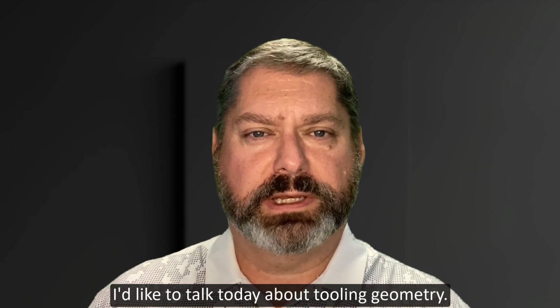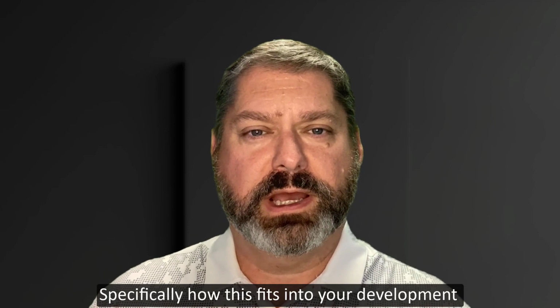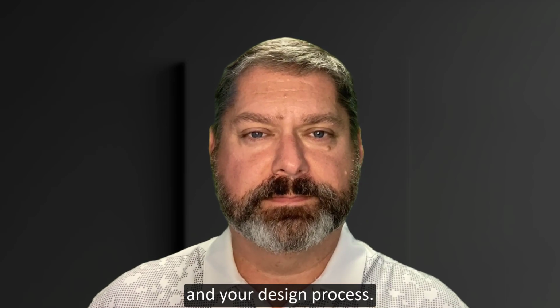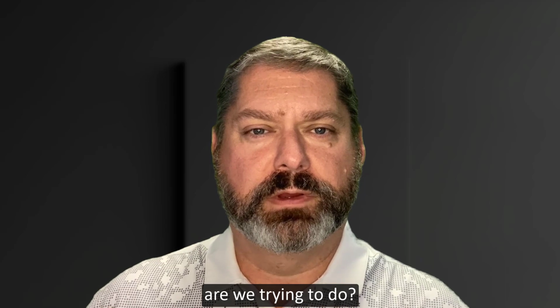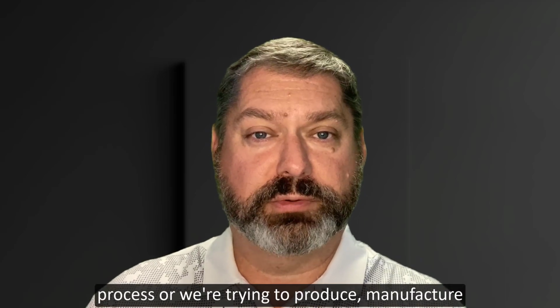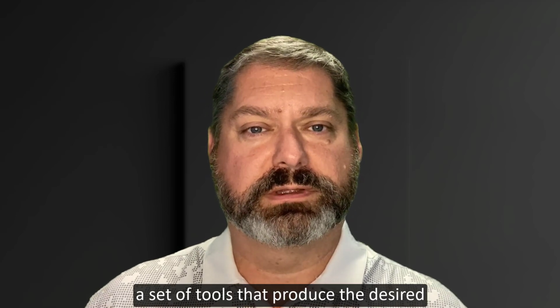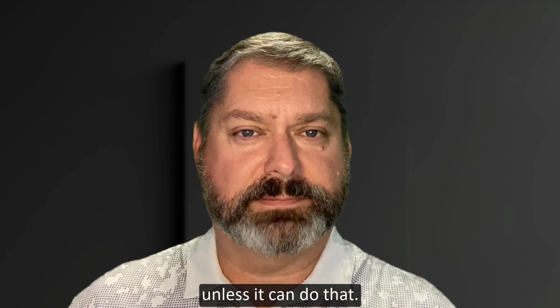I'd like to talk today about tooling geometry, specifically how this fits into your development and your design process. When we think about the big picture, what are we trying to do? We're trying to create a really accurate process, or we're trying to manufacture a set of tools that produce the desired outcome. So our process means nothing unless it can do that.